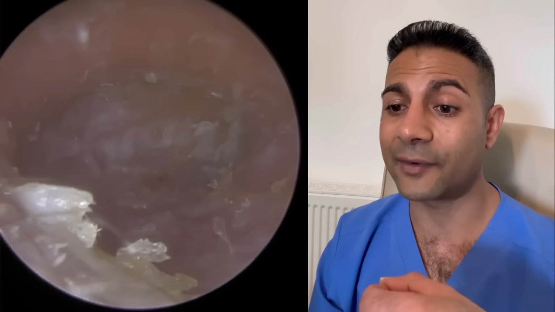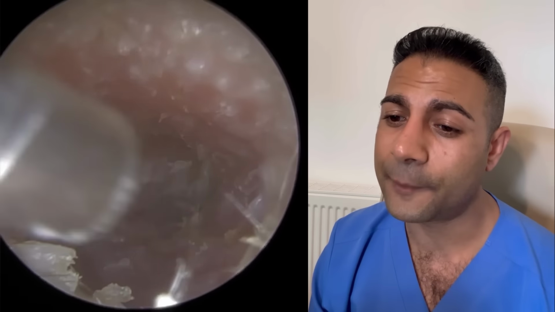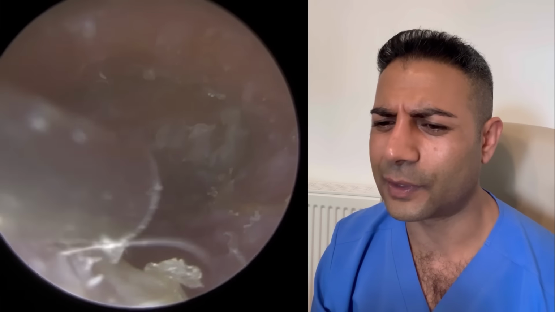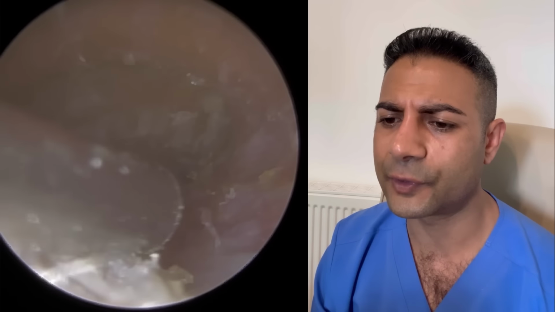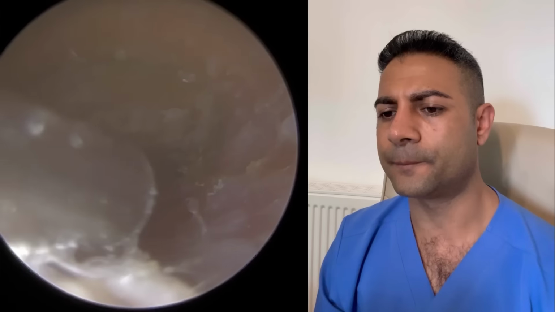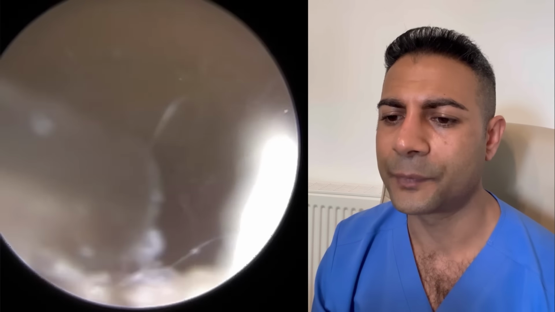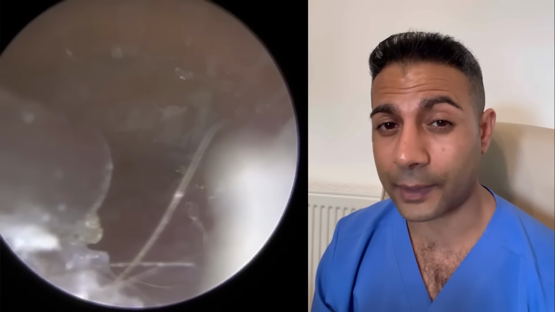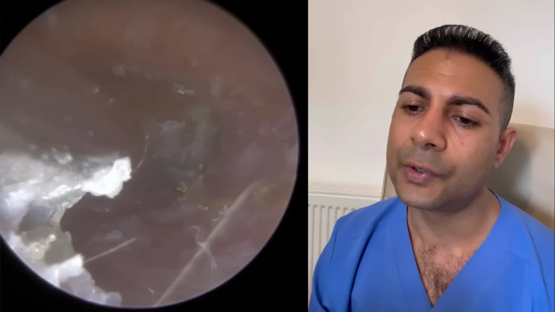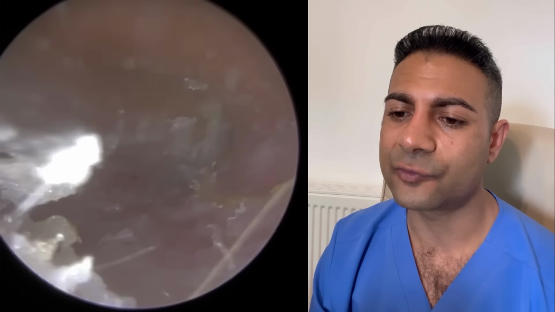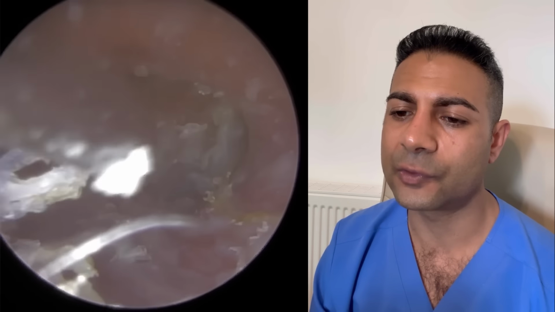I just found it gave me better access in the ear. I think this patient's got a slightly longer ear canal than most people, so using that method, I just had better insertion of both the endoscope and the instrument, which is really, really important. So we're just working more laterally near the entrance now, just peeling away the skin, going towards the eardrum.